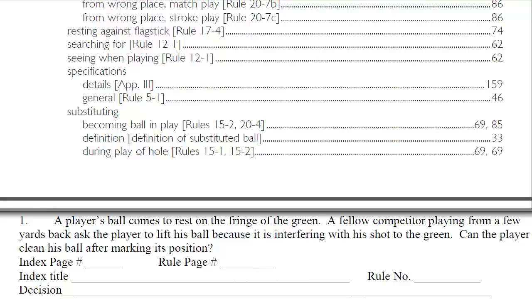A player's ball comes to rest on the fringe of the green. A fellow competitor playing from a few yards back asks the player to lift his ball because it is interfering with his shot to the green. Can the player clean his ball after marking its position? So, interesting question. You can have a ball that's interfering with play anywhere on the golf course marked by the fellow competitor, whoever's ball it is. But if you do that, can you clean the ball is really what we're looking for.